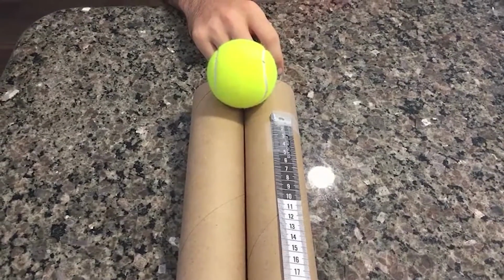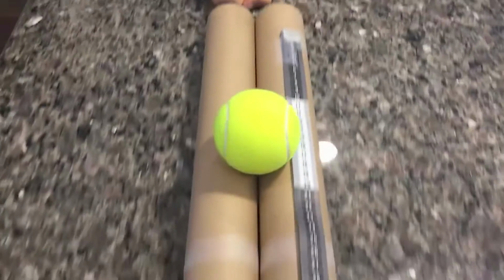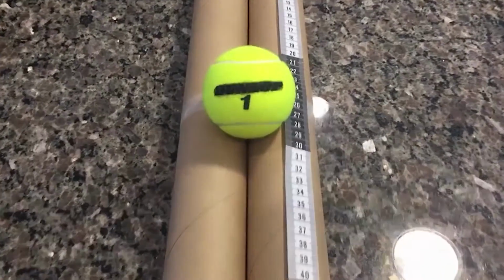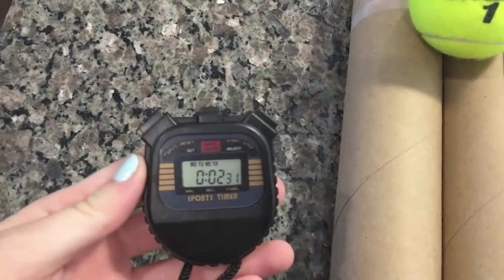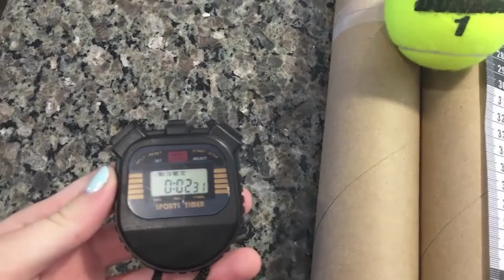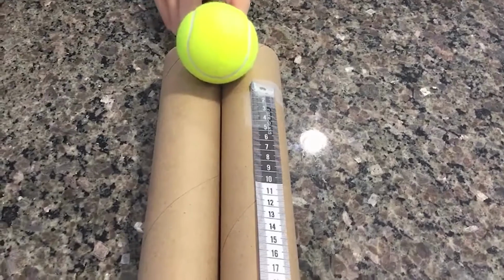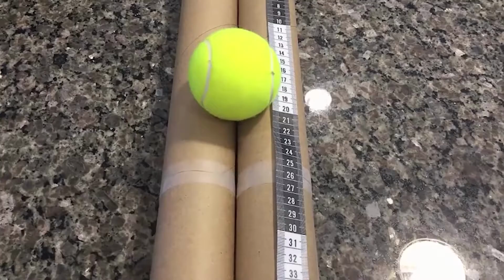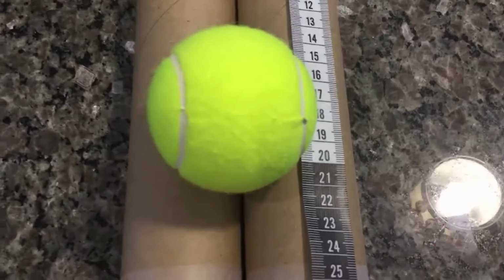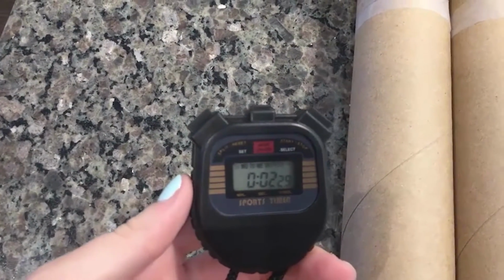Here is trial number 1. On your mark, get set, go. The ball traveled about 30 centimeters in 2.31 seconds. Let's do trial number 2. On your mark, get set, go. This time, the ball traveled about 21.5 centimeters in 2.29 seconds.